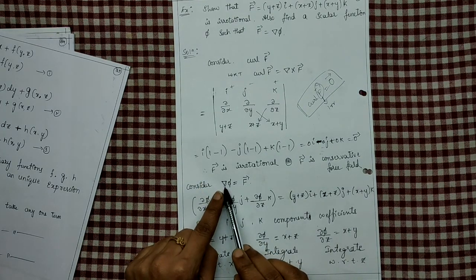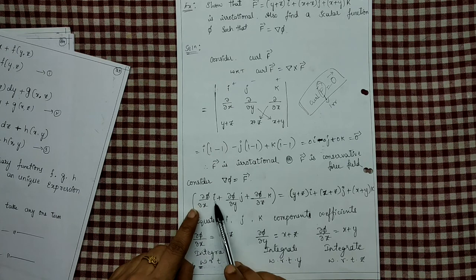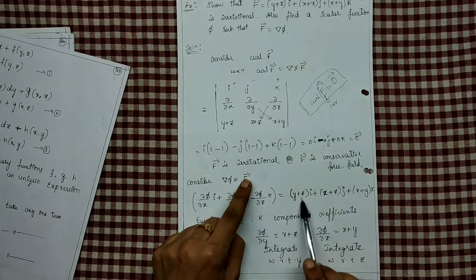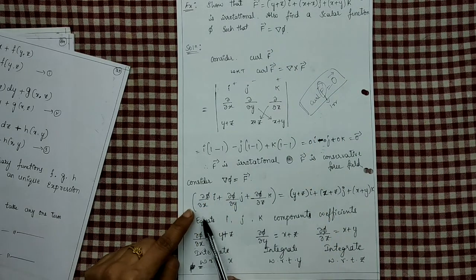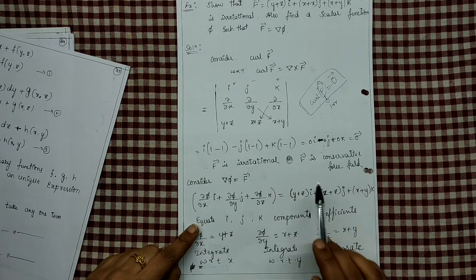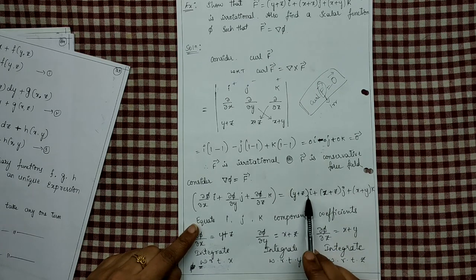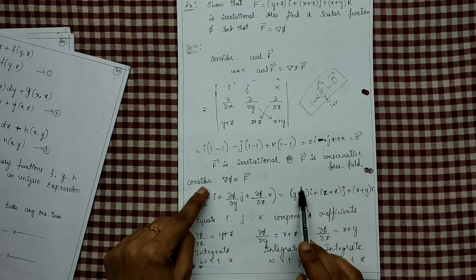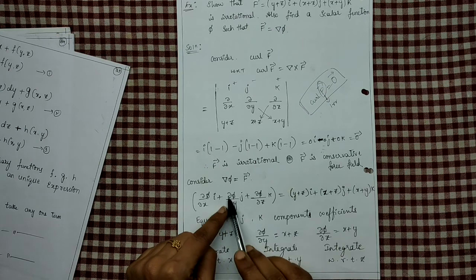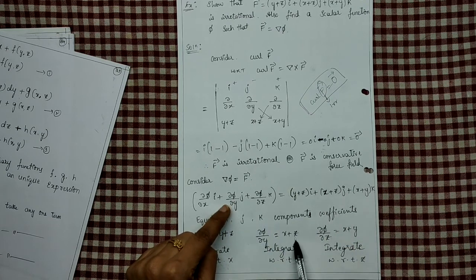What is the meaning of del? Del phi is nothing but dou phi by dou x i plus dou phi by dou y j plus dou phi by dou z k, equal to vector f. The given vector f I have written as it is. Now equate the coefficients of the i, j, k components. I component: dou phi by dou x is equal to y plus z. Similarly, dou phi by dou y is equal to x plus z. Dou phi by dou z is equal to x plus y.